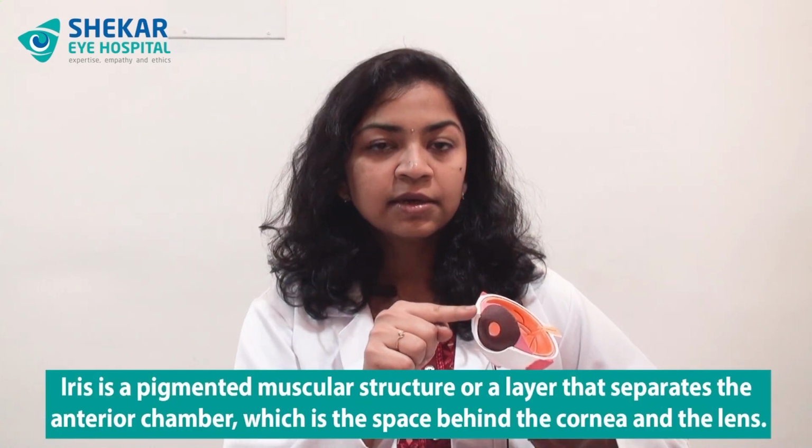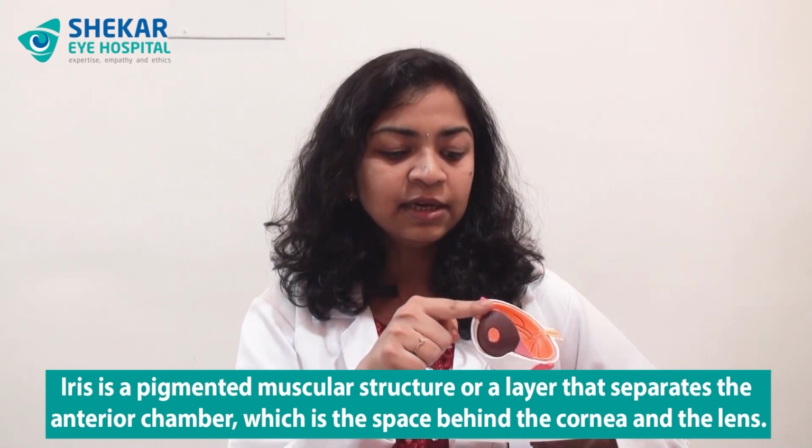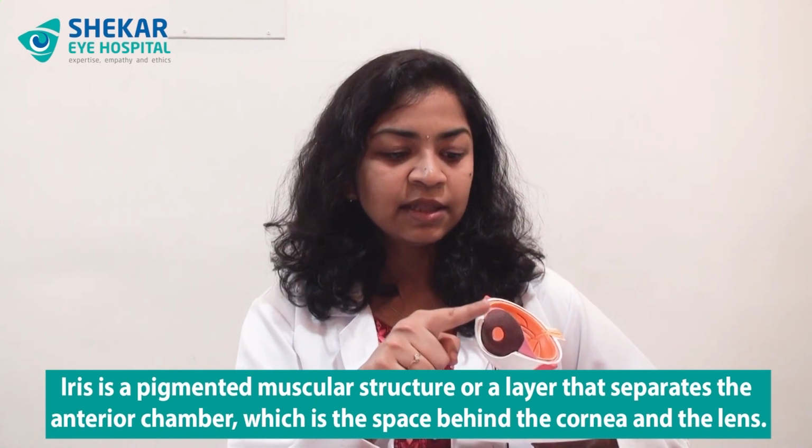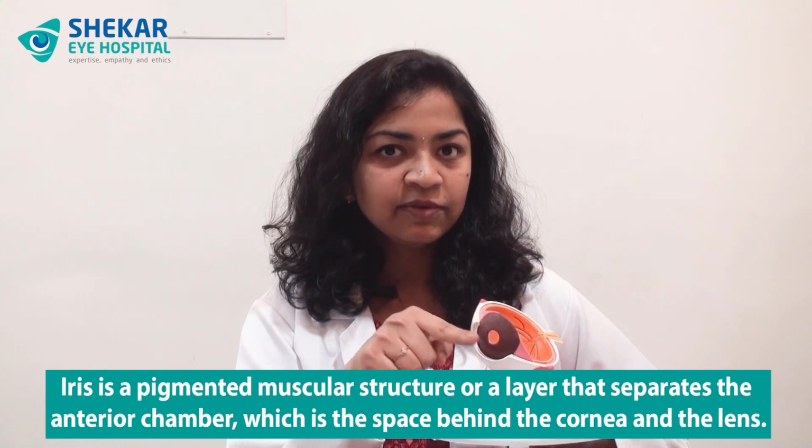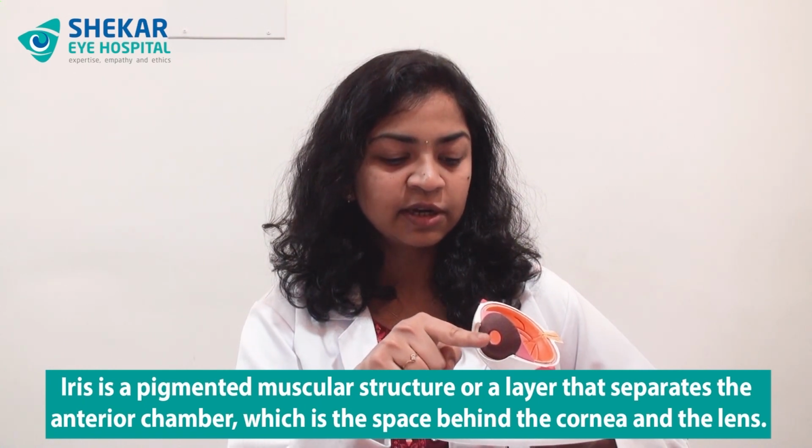Moving on with the next structure of the eyeball, that is iris. Iris is a pigmented muscular structure or a layer which separates the anterior chamber, which is the space behind the cornea, and the lens. This is the crystalline lens.